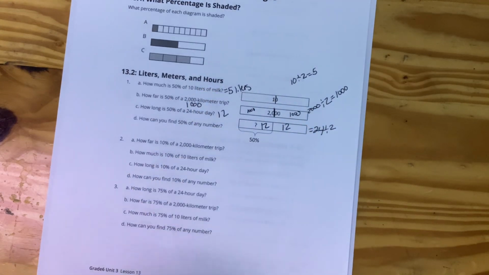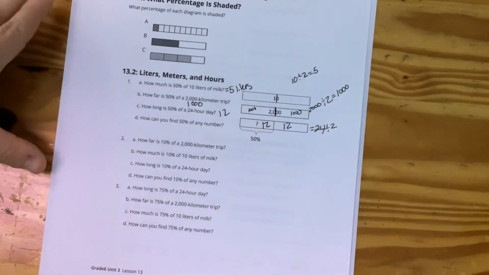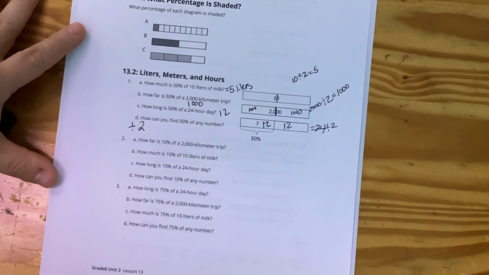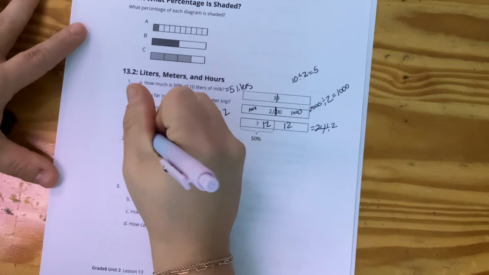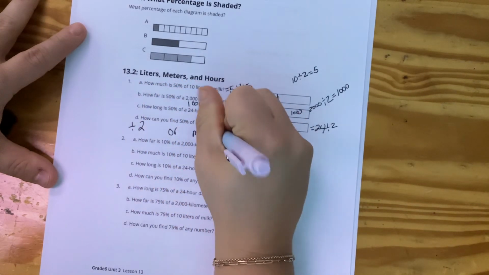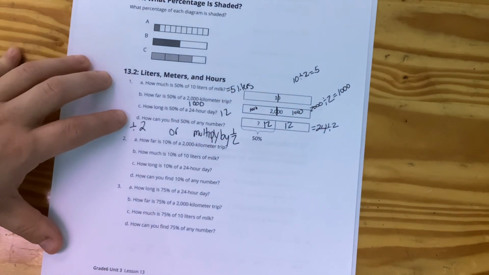What do you notice about how we can find 50% of any number? What did you notice here? What did we do each time? Each time we divided by 2. So to find 50% of something, you can divide by 2 or multiply by 1/2. So that's the pattern we were really looking for here. Each time we divided by 2, or you could multiply by 1/2.